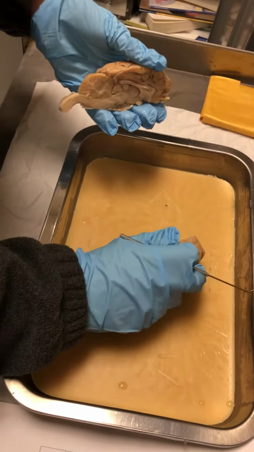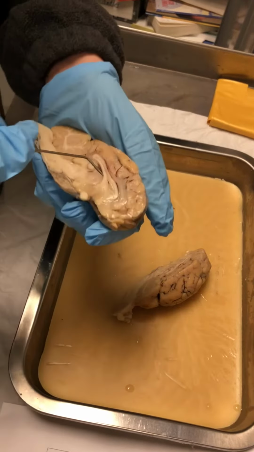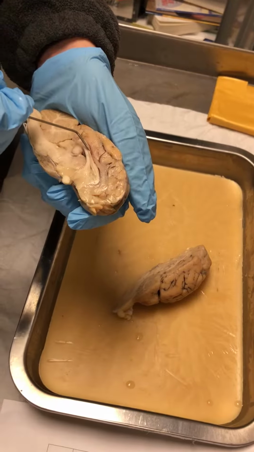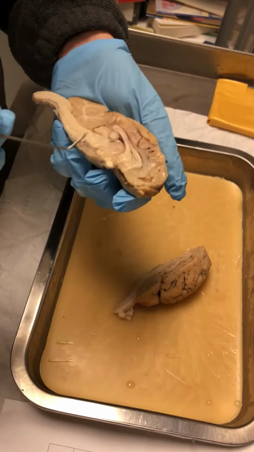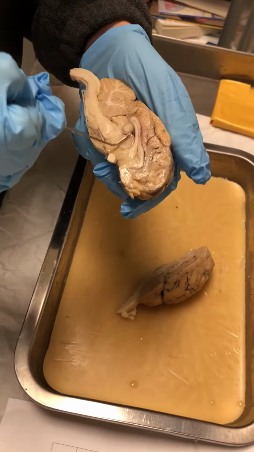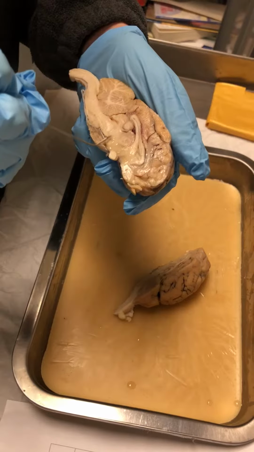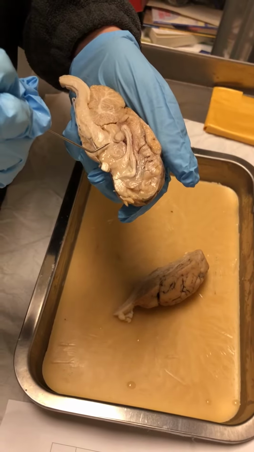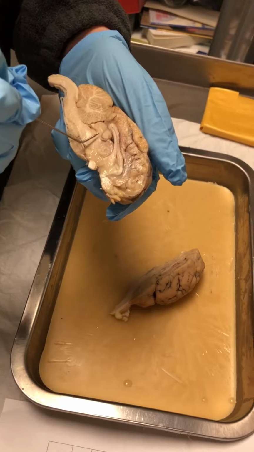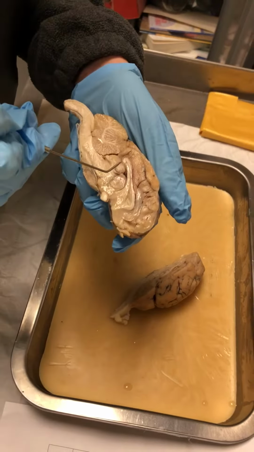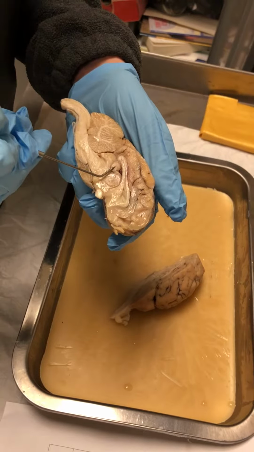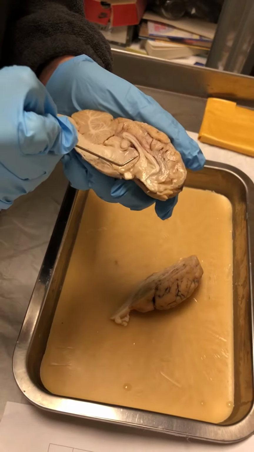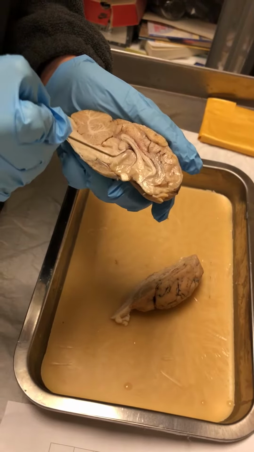So we're gonna go to the inside. And right here, we have the corpus callosum, the top flap. And then down below right here, we have the thalamus. And then just below the thalamus, kind of diagonal, we would have the hypothalamus. And this little gland right here is the pineal gland. And then the bottom flap right here, we have the fornix.